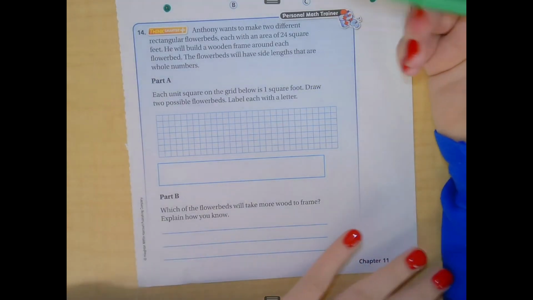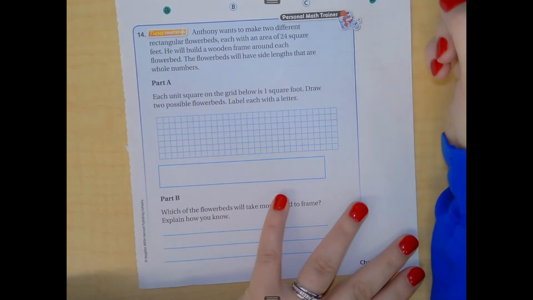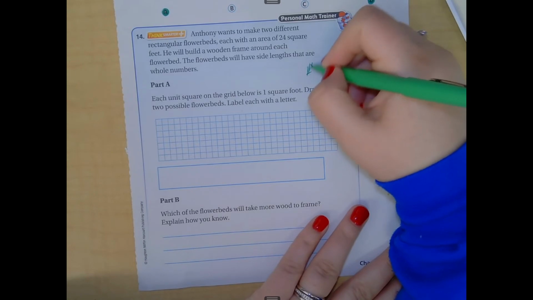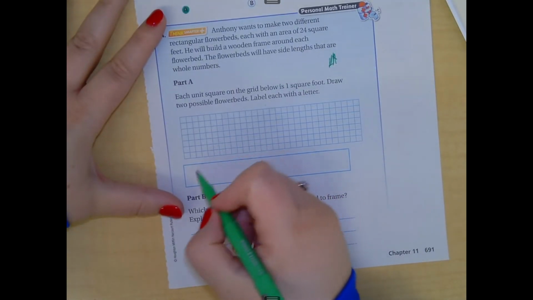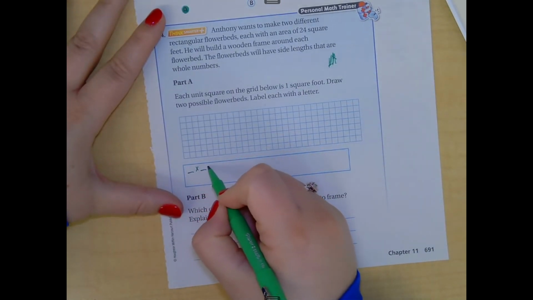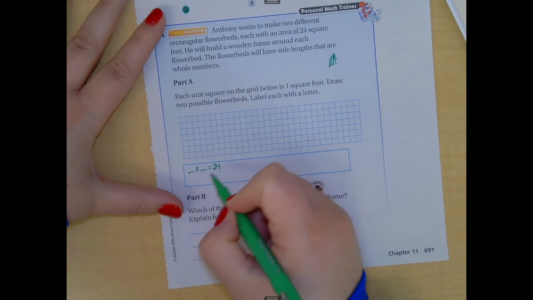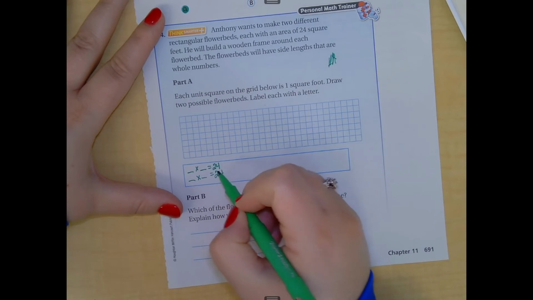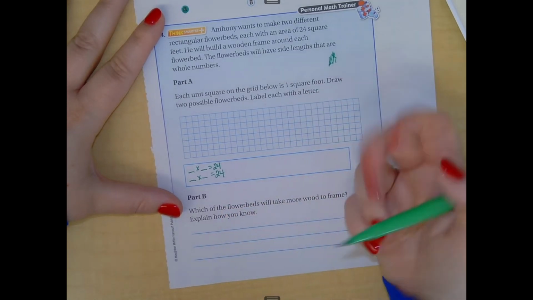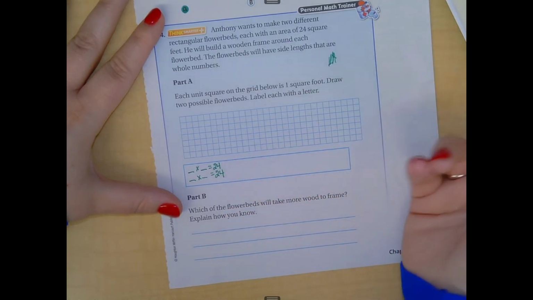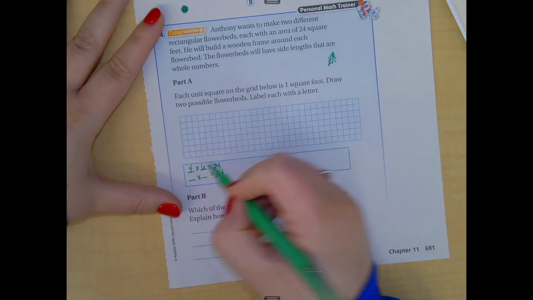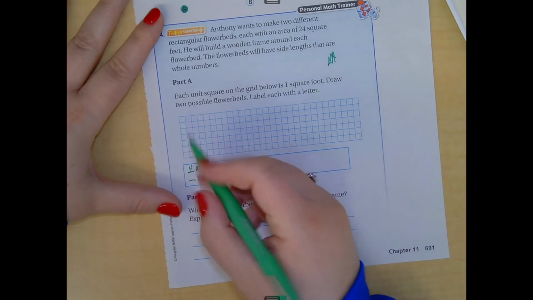Okay, so if I have an area of 24, then I need blank times, let's do it in our explain box. Blank times blank equals 24. Blank times blank equals 24. He wants 2 different ones, so I need to come up with 2. All right, so what times what equals 24? Well, 4 times 6. What's another that equals 24? 3 times 8.